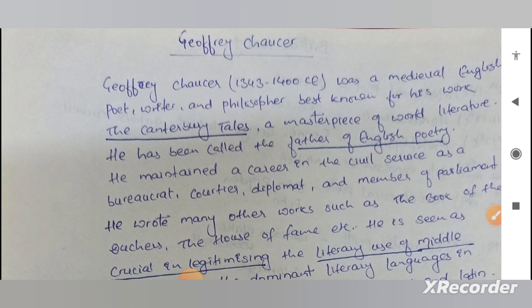Geoffrey Chaucer was a medieval English poet, writer, and philosopher, who is best known for the Canterbury Tales. He was also known as the father of English poetry, and he was the first poet who wrote in medieval English, because before Chaucer, most of the writings were written in Latin and French languages.